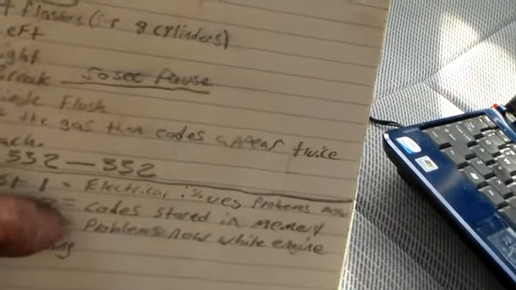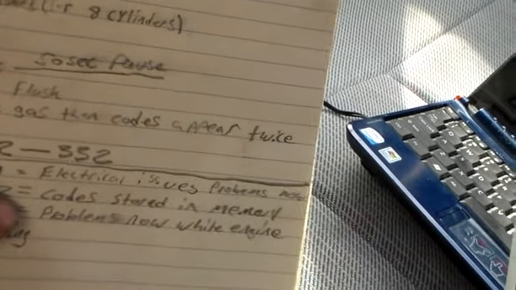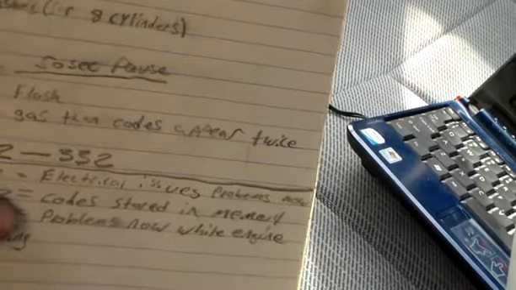I think it's supposed to delete those codes after 80 miles. So that's just a code that it remembered that there was a problem.